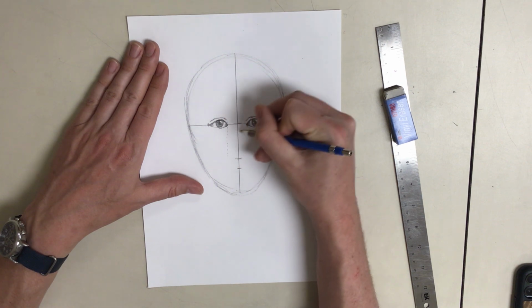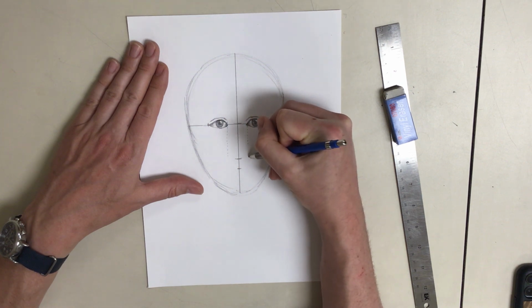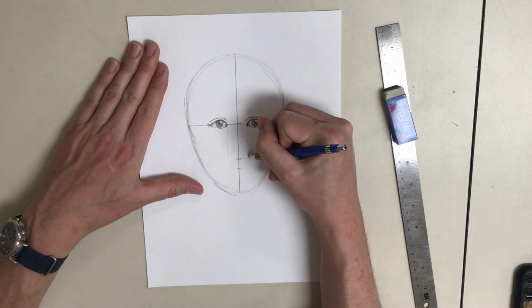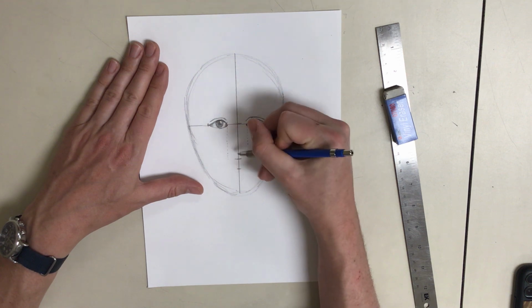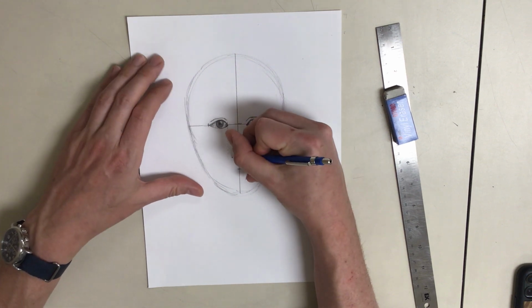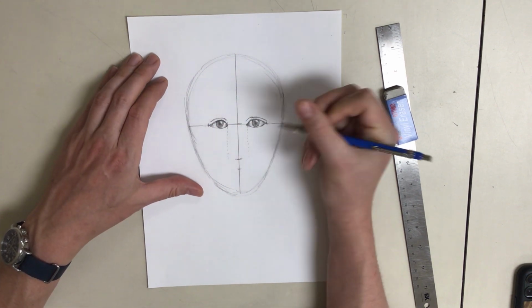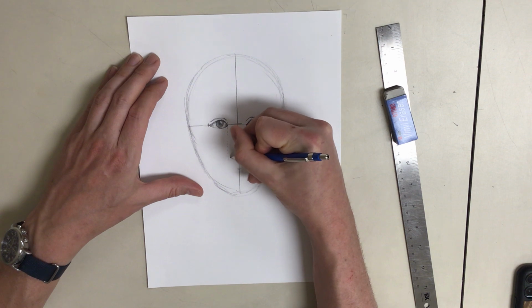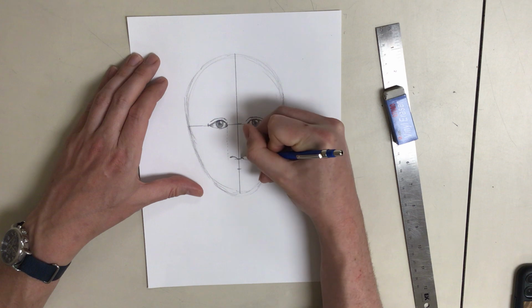Moving a guideline down from the inside corner of the eyes, it just so happens that that eye width right there is also the width of the nose. So we are going to put two nostrils on either side with a slight line in the middle that goes down to touch the base. So here we go. I'm going to start with a nostril over here. I'm going to bend down slightly to touch there, and then go back up and hit the other nostril as well.